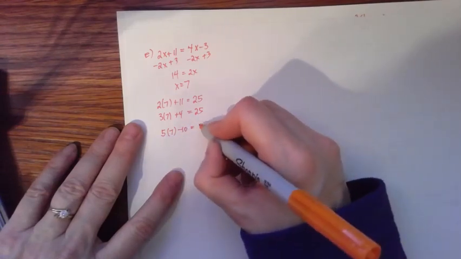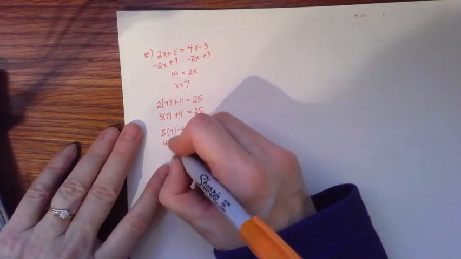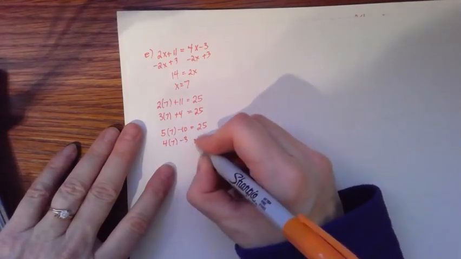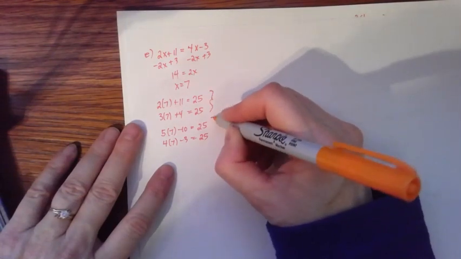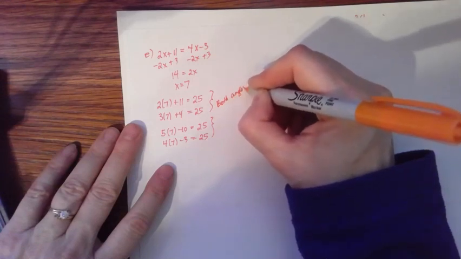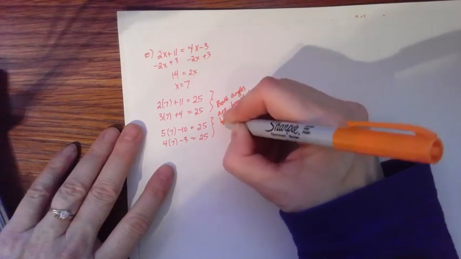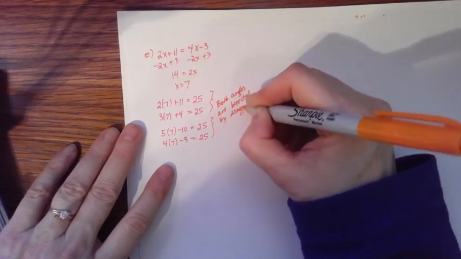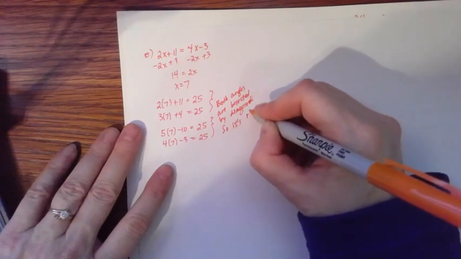That's 35 minus 10 is 25. And then 4x minus 3, or 4 times 7 minus 3. That's 28 minus 3, which is 25. So both angles are bisected by the diagonal. So it's a rhombus.